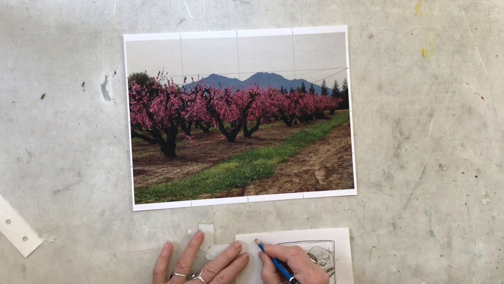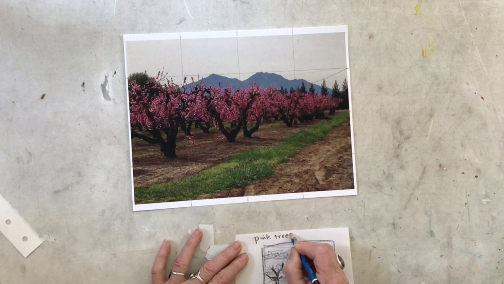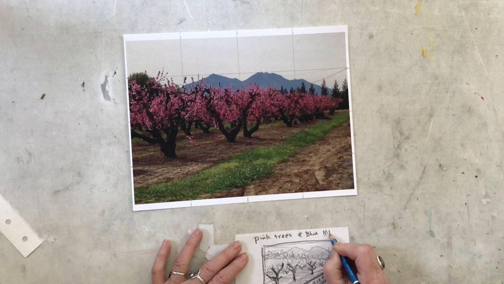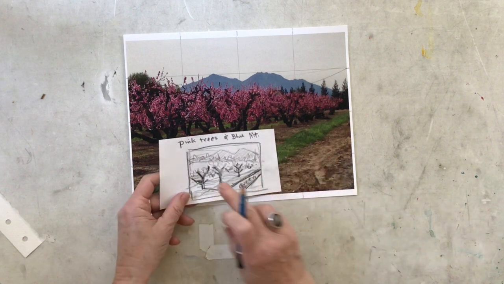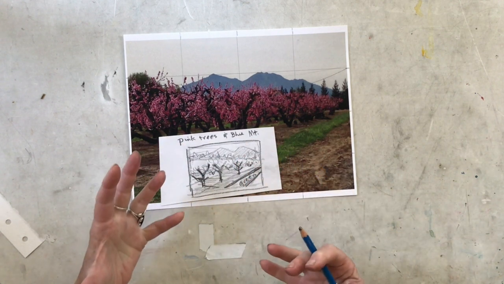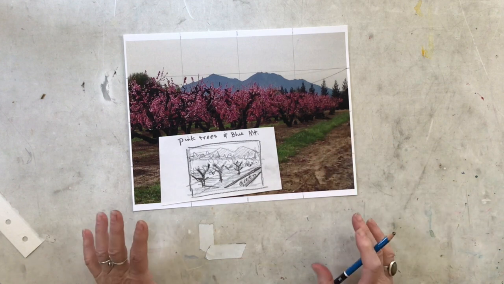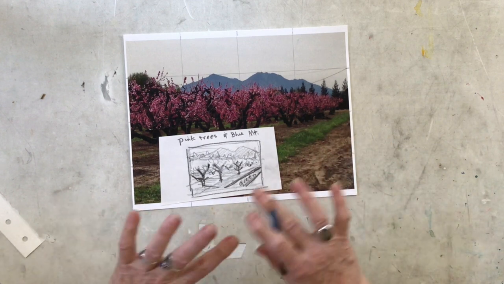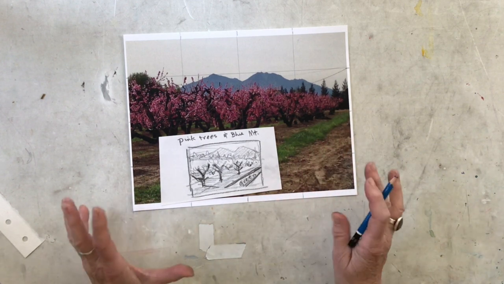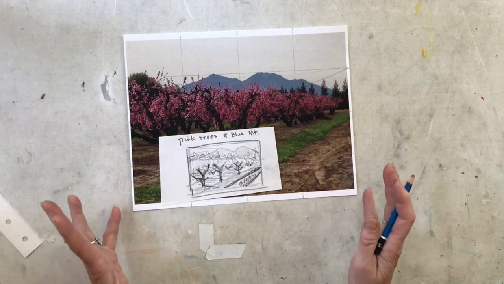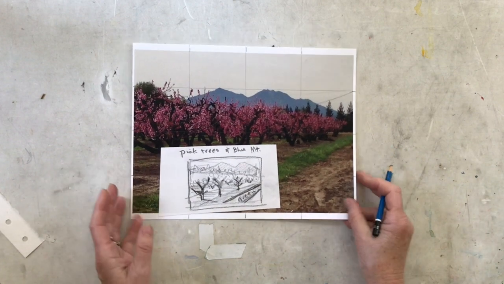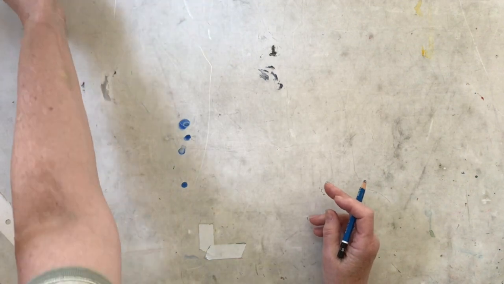So what I love is pink trees and blue mountain. So those are the two items that I need to be keeping in my mind as I develop this, because it's very easy to get lost in detail and lose track of what it was that you truly loved about a piece and that you wanted to have show. Okay, so that's that one.